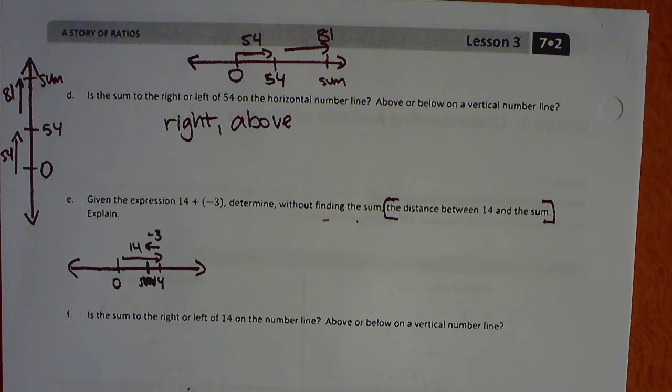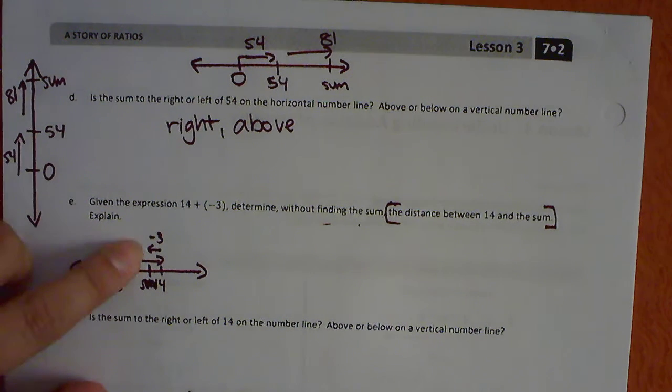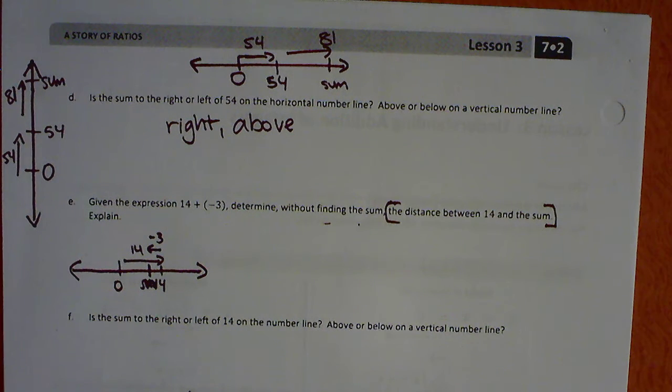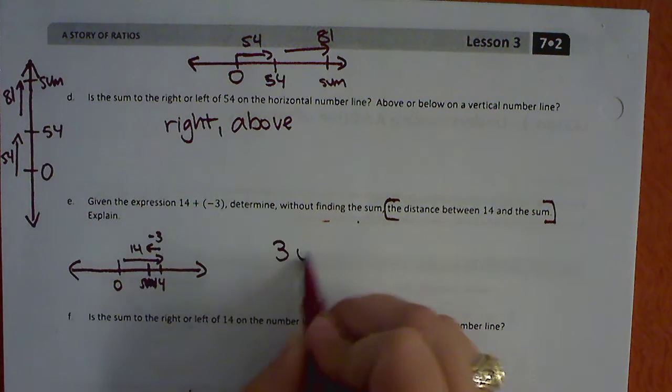The absolute value of a number tells us how long the arrow is going to be. That's what we learned yesterday. So I know that the arrow of -3 is 3 units long. So the distance between 14 and the sum is going to be 3 units.